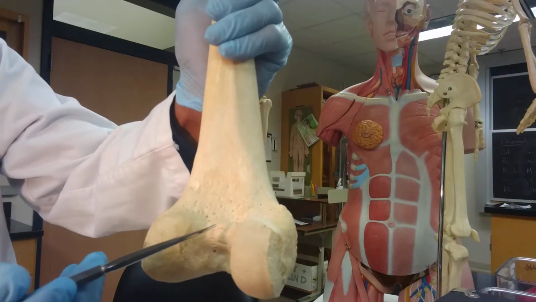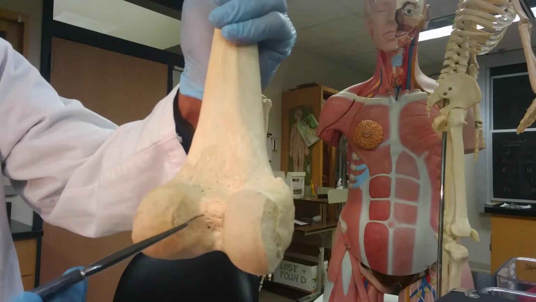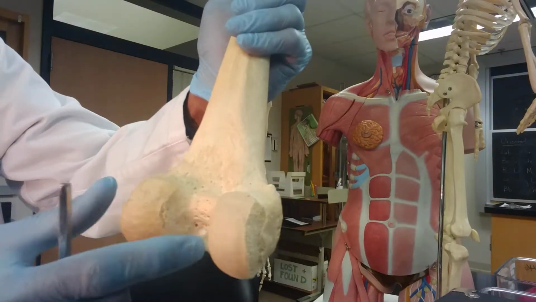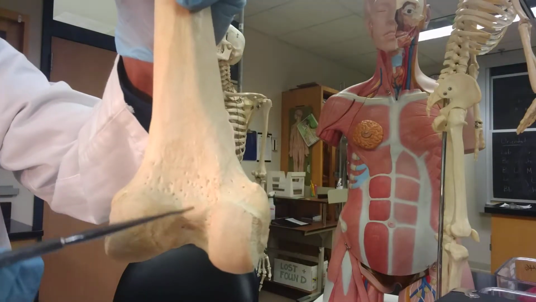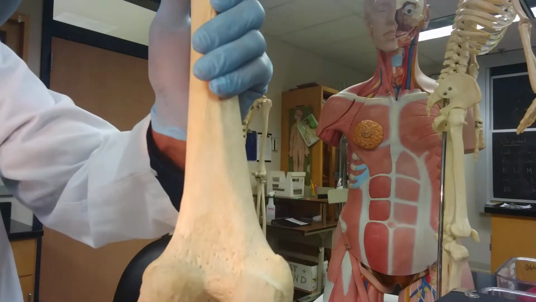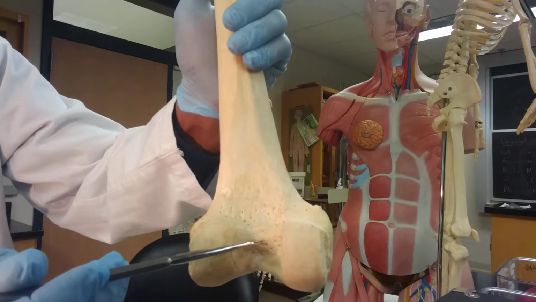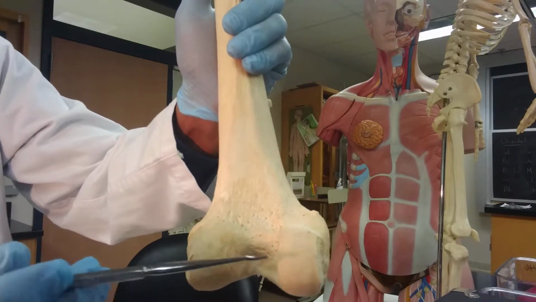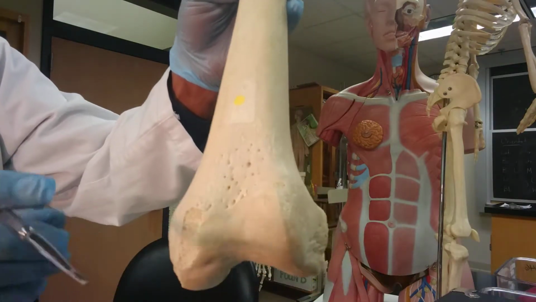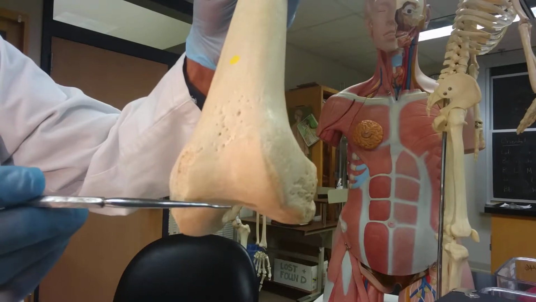In between there is a depression or a groove. We call it intercondylar fossa. The intercondylar fossa always points to the back of the femur, so that tells me this is the posterior side of the femur, while this part, which is the front part, has a shallow area, and this is a patellar surface.